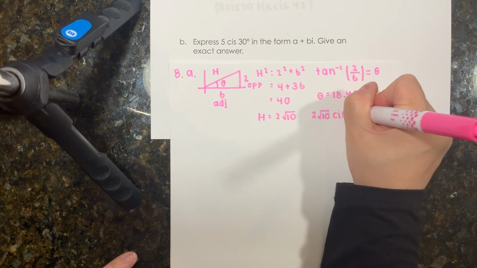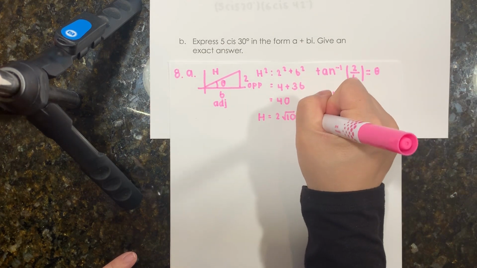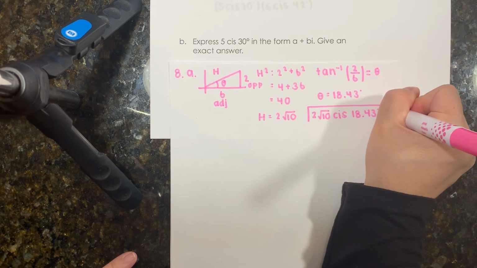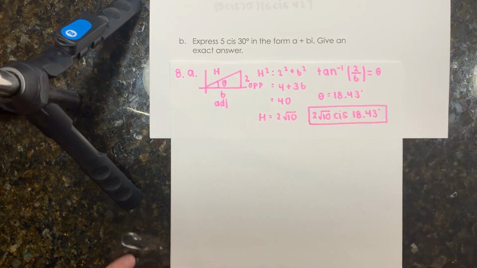CIS 18.43 degrees. So Pythagorean theorem to find the slant, inverse tangent to solve for the angle. And then the only thing that's different now is just changing the way you write your answer.